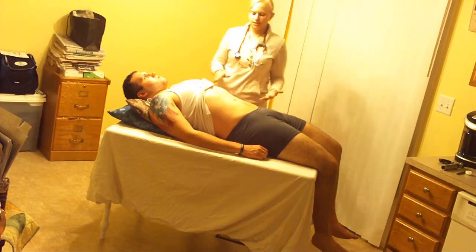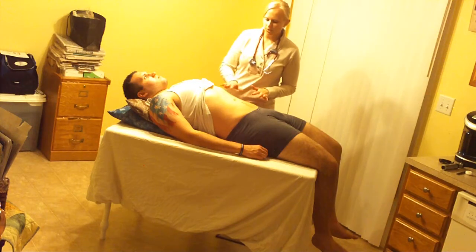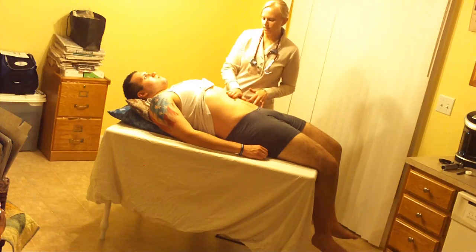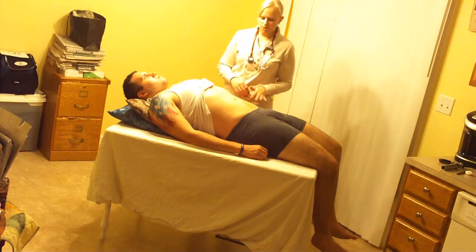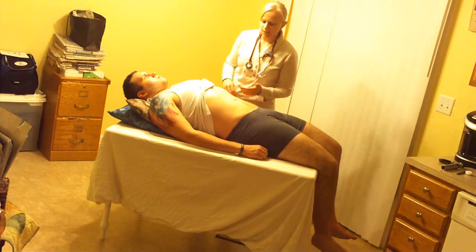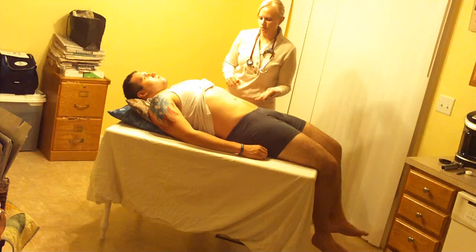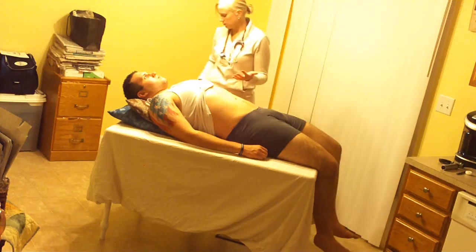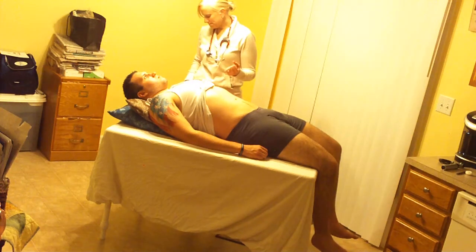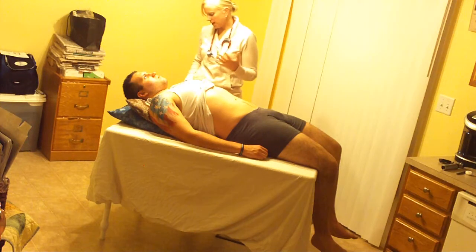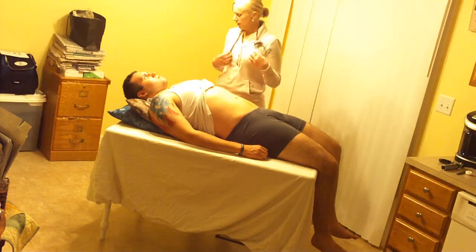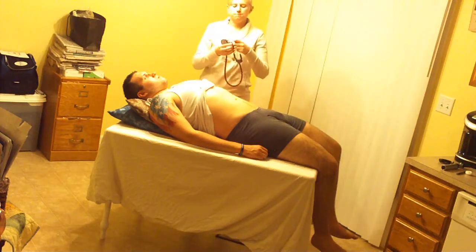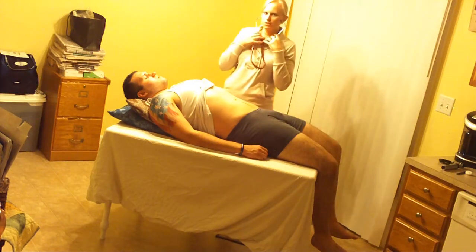I'm looking at his skin. He is warm, dry, intact. No lesions or scars or striae. A small amount of hair, which is a normal finding for a male. And with the abdomen, we want to auscultate before we percuss and palpate. So I will do that next. In all four quadrants.